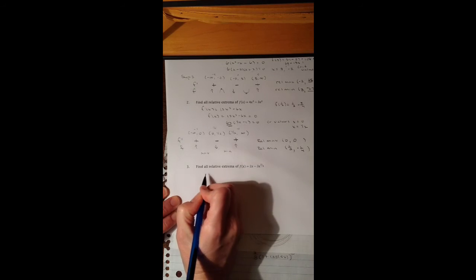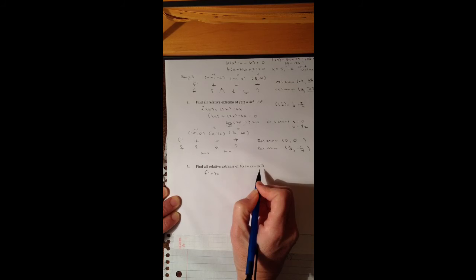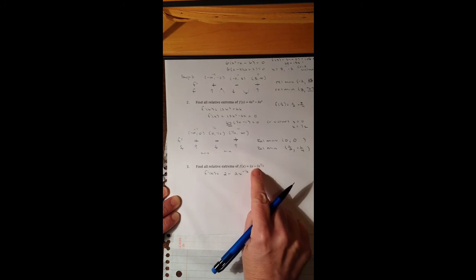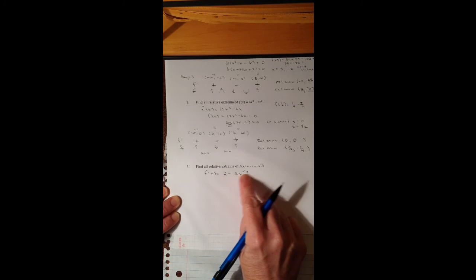Last problem. This is not a polynomial, so we're going to have to think about it a little bit. When we take the derivative, we are going to use the simple power rule, so it's going to be 2 minus 2x to the negative 1/3. Pull the 2/3 down, and when it multiplies by 3, that's 2. Drop the degree to negative 1/3.